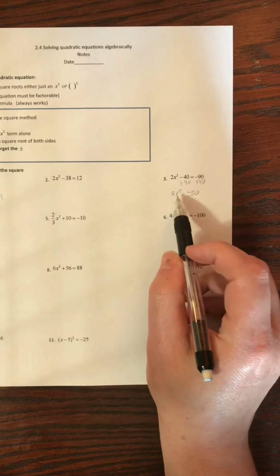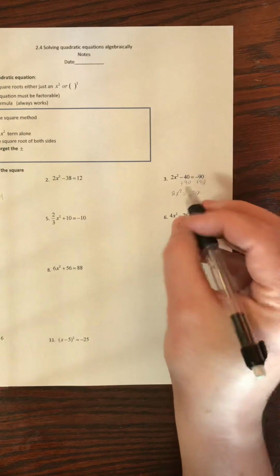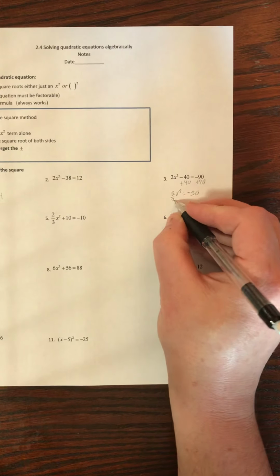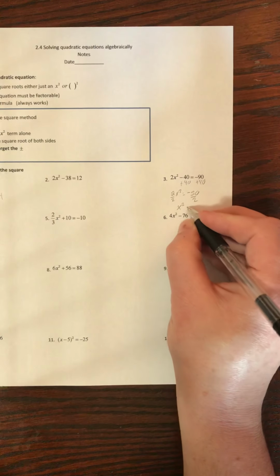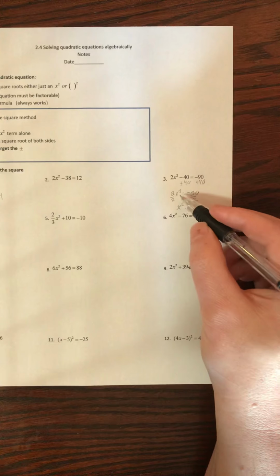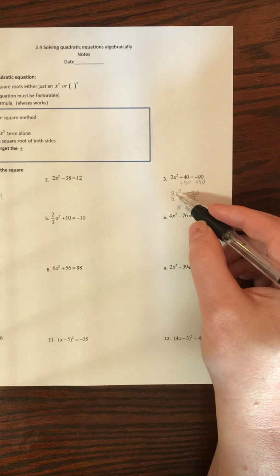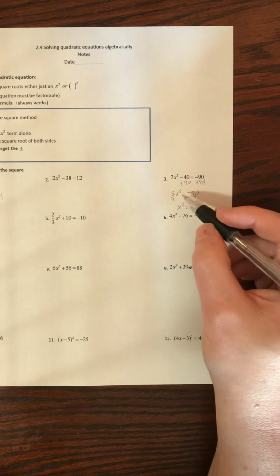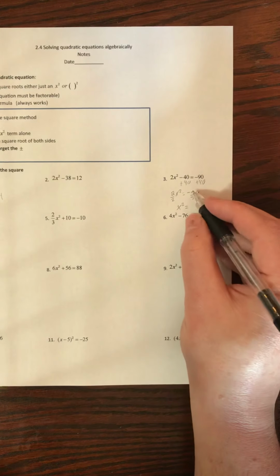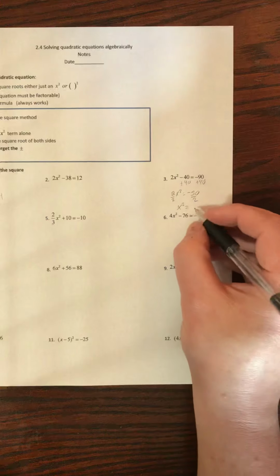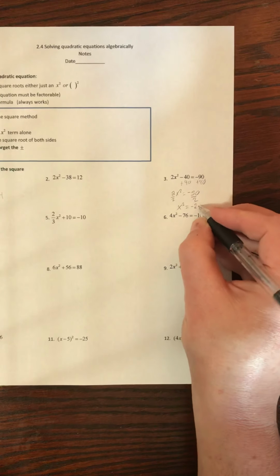I still don't have the x squared by itself yet, do I? What do I need to do? I need to divide by 2. Okay, then I now have x squared all by itself. Now, this doesn't have to be x. It could be y, it could be a, it could be b, whatever the variable is. Whatever the squared variable is, that's what you need to get by itself. Now, negative 50 divided by 2, well, that's negative 25, right?